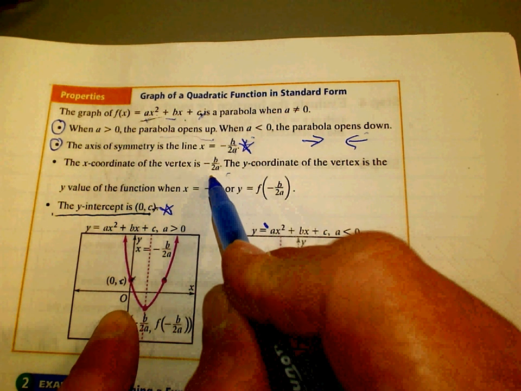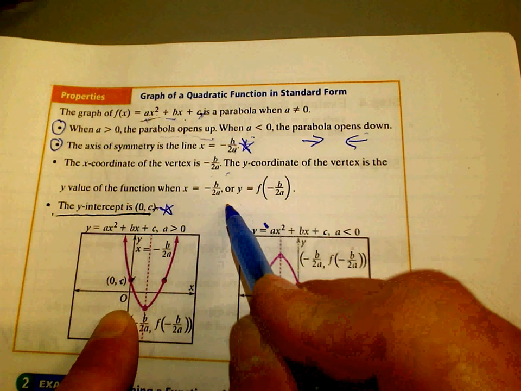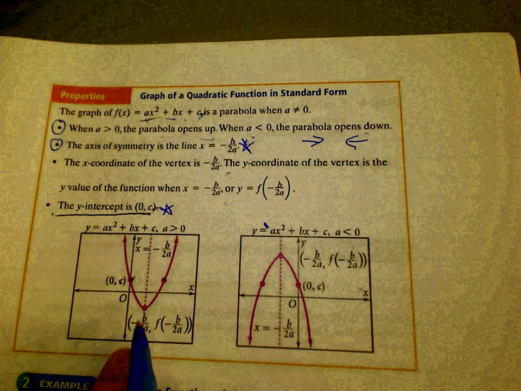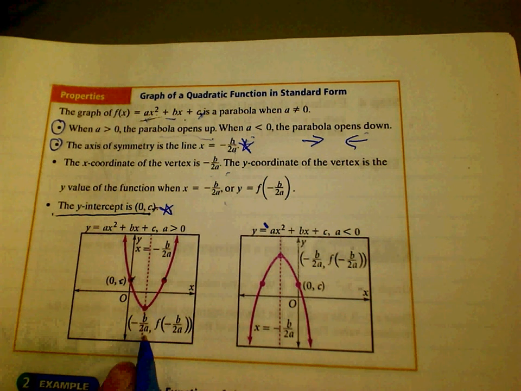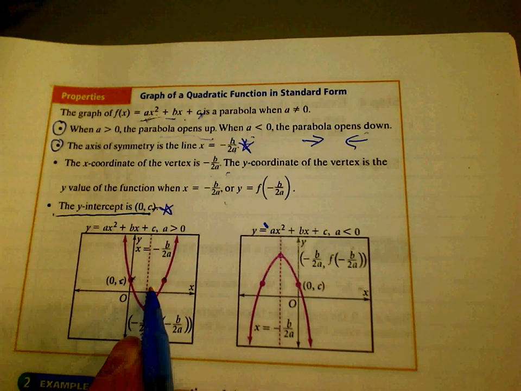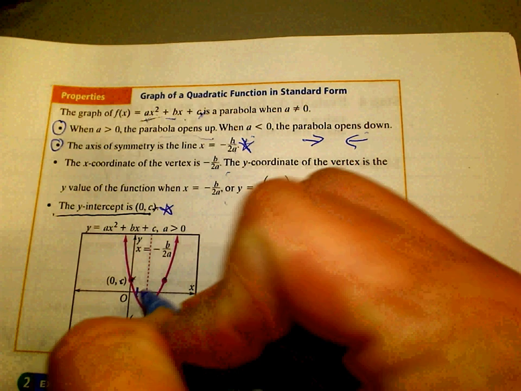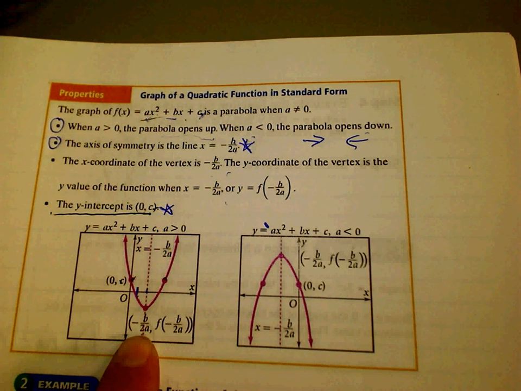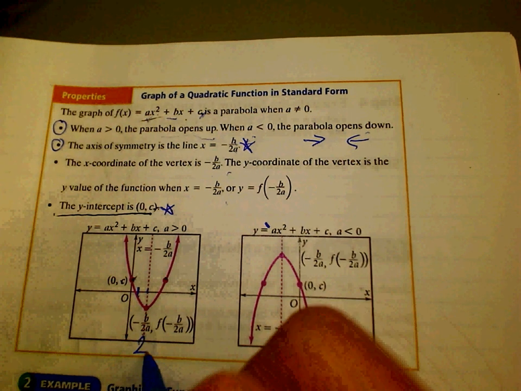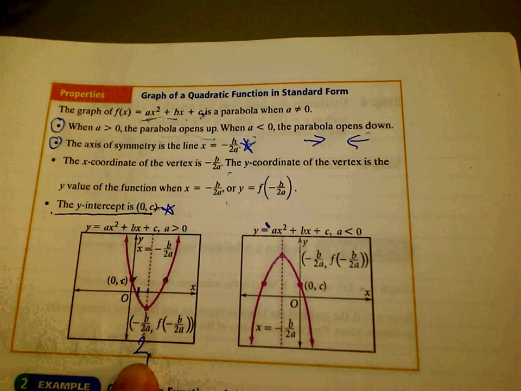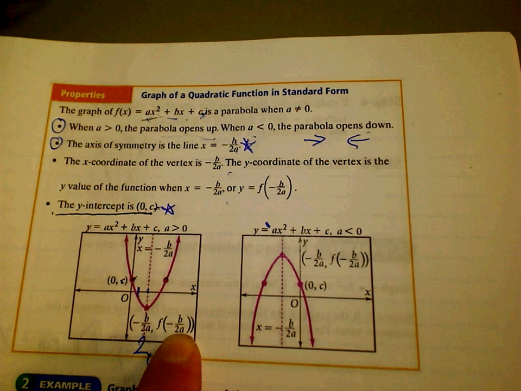So it tells you where to move. The x coordinate. So look down here. Here's a vertex. The x is negative b over 2a. So wherever negative b over 2a took you, let's just imagine that was 2. That said, hey, x needs to be 2. What is that telling me to do?